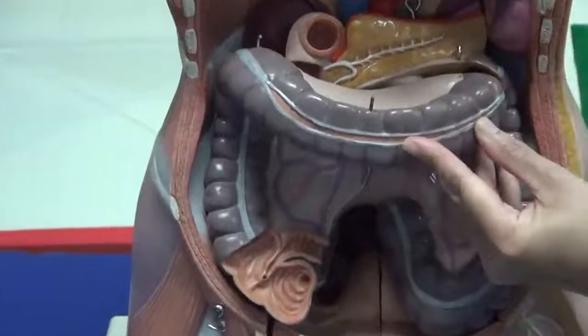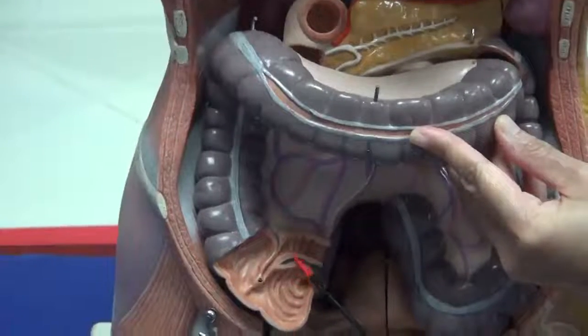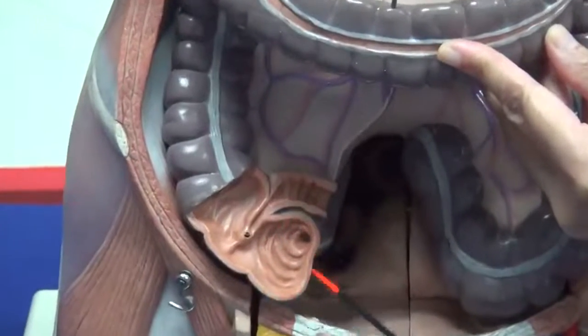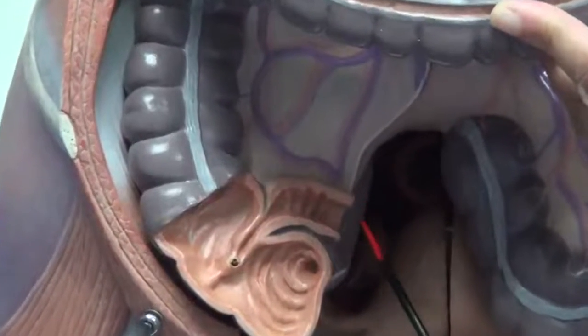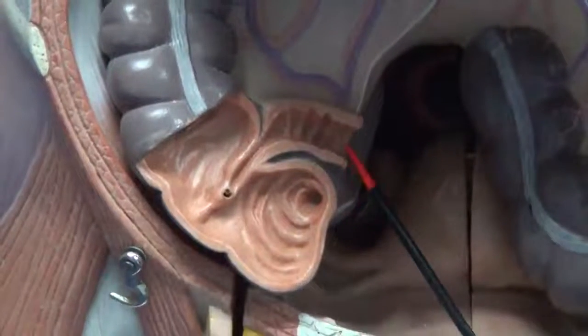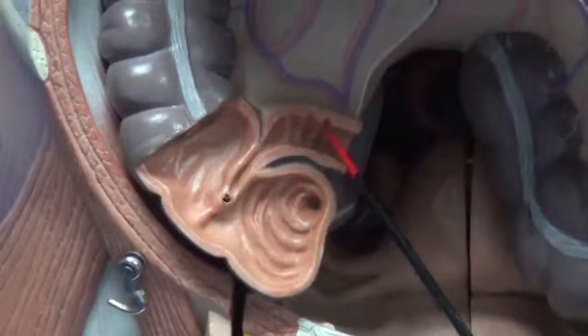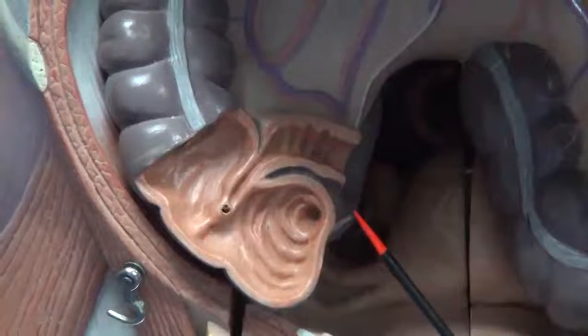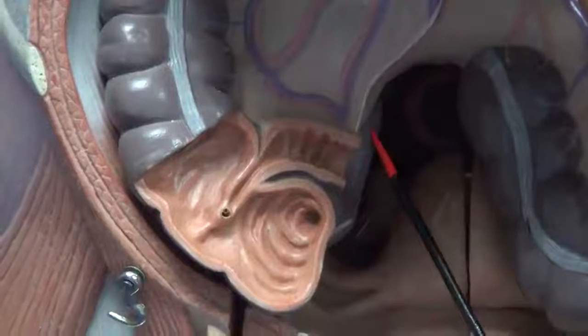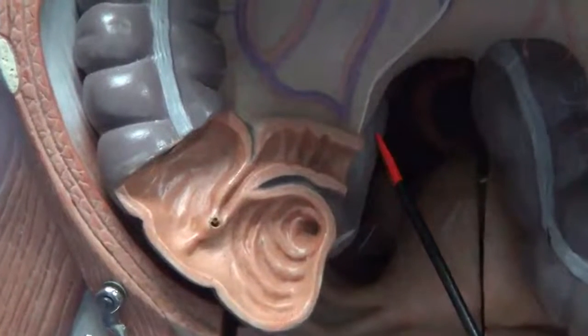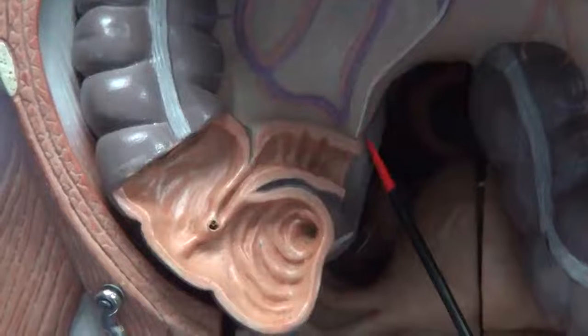So we can see that here is the cecum, here is the appendix. Appendix here you can see it is posterior to the terminal ileum. This is terminal ileum. You can see appendix is posterior to terminal ileum. So that's position of the appendix is retroileal, also called postileal.